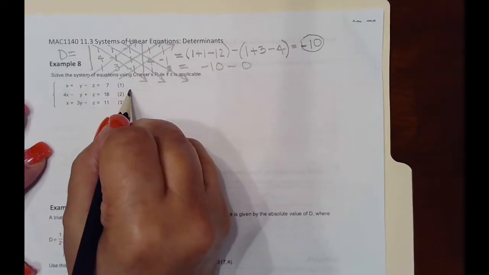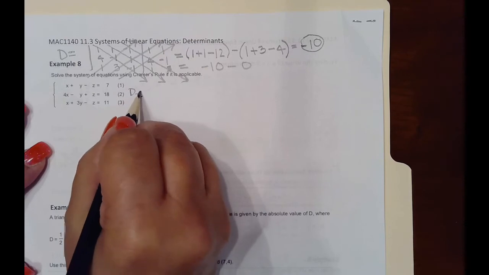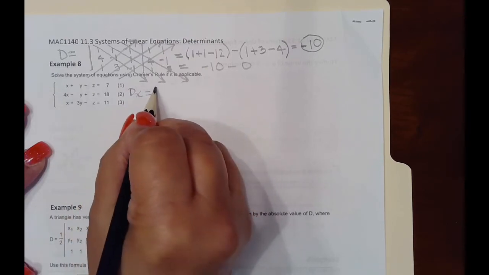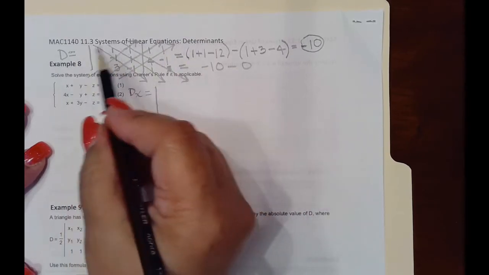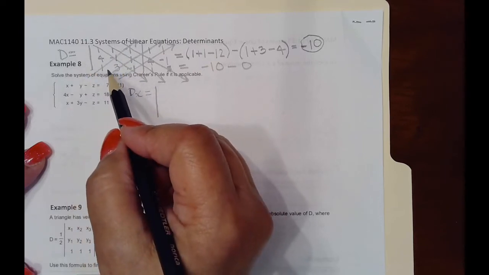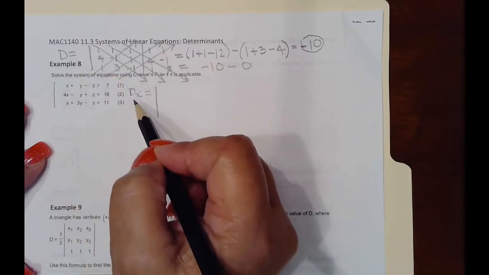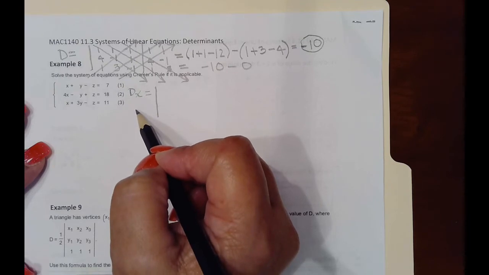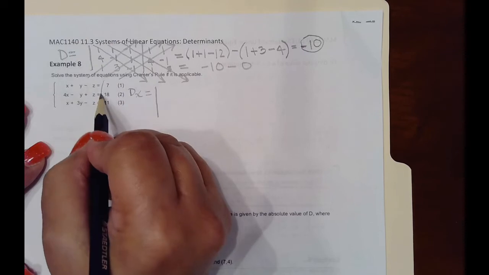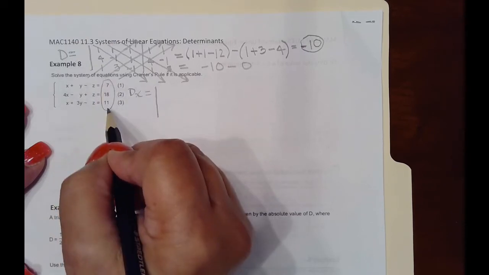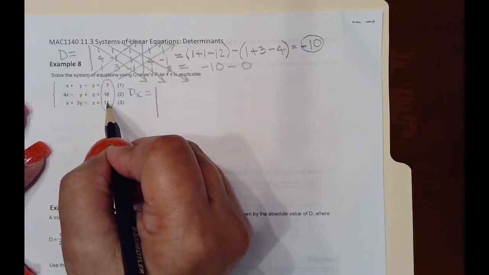Next, I'm going to do the d sub x determinant, which means, and I'm going to keep looking at this main determinant because each time I go to do d sub x, d sub y, and d sub z, I'm going to be replacing one of the columns with these constants on the right side of the equations.